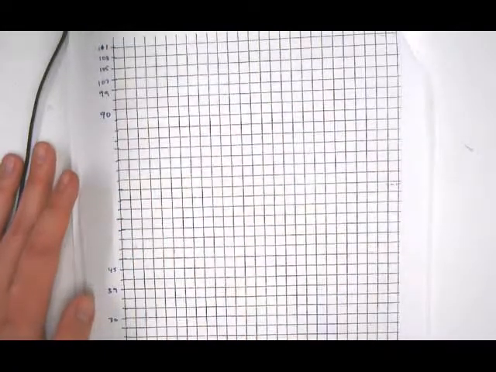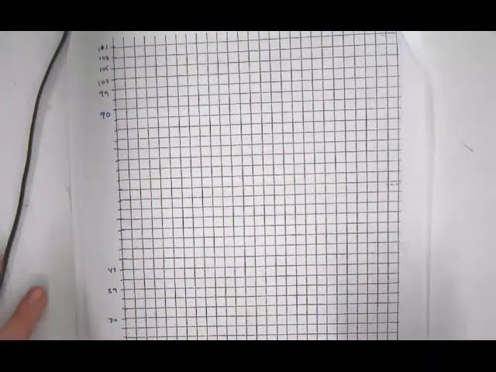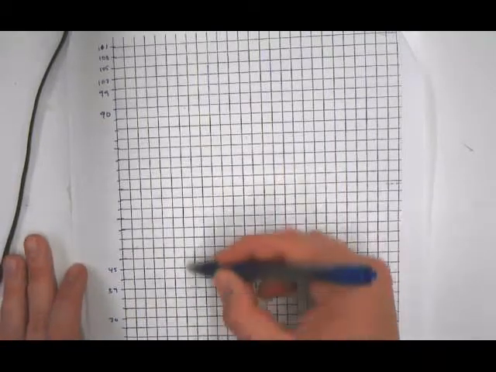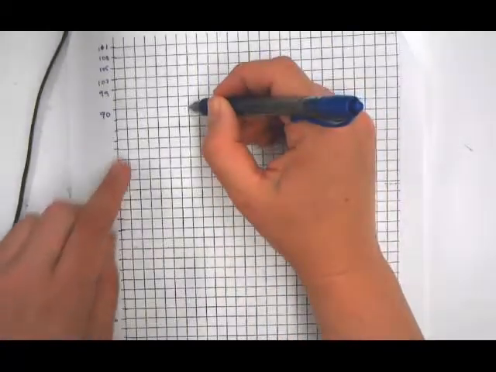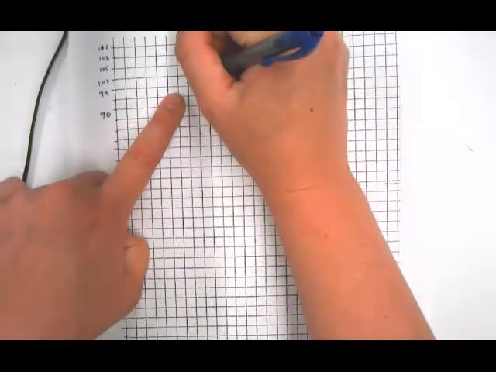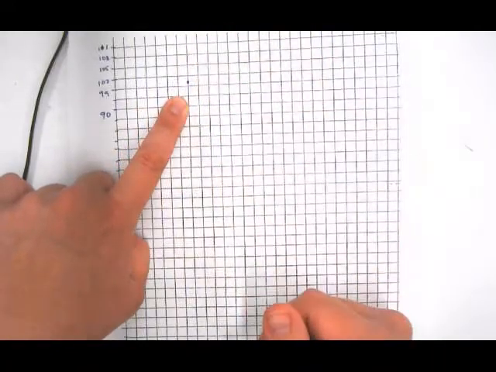Okay. So as we're plotting our points then, let's say this started at 14.5 and then up to 101. So that'd be about here. Then I got 20.